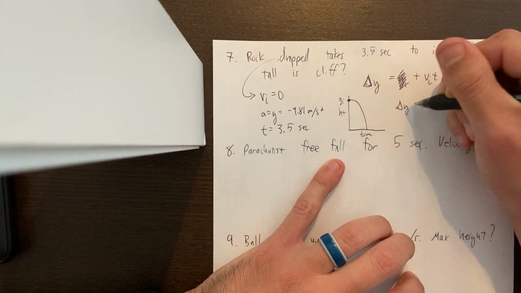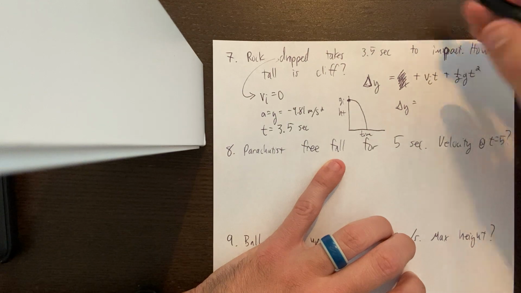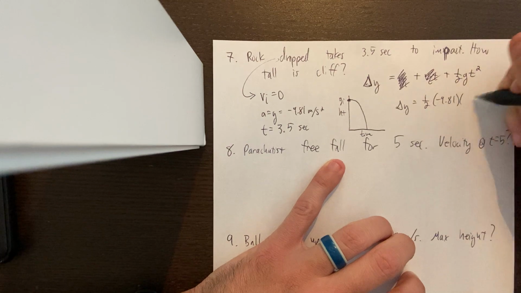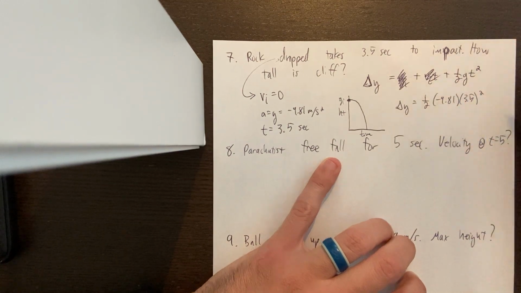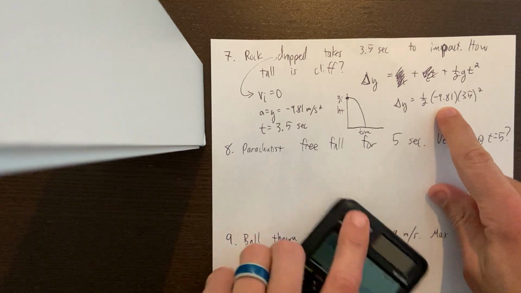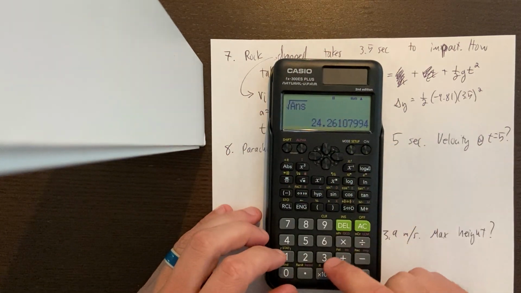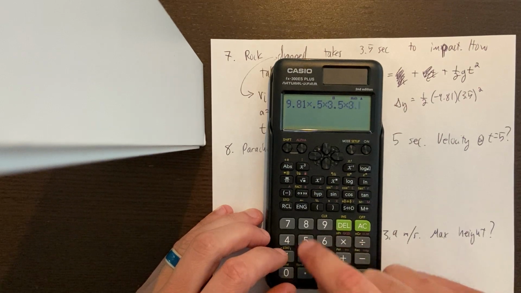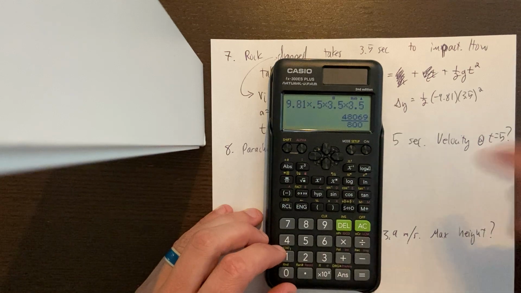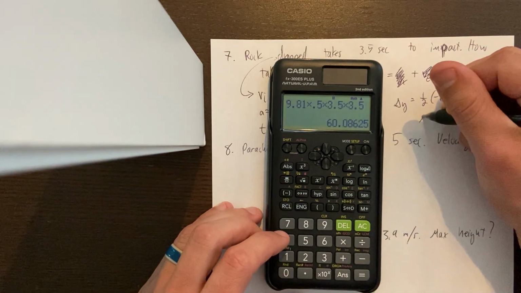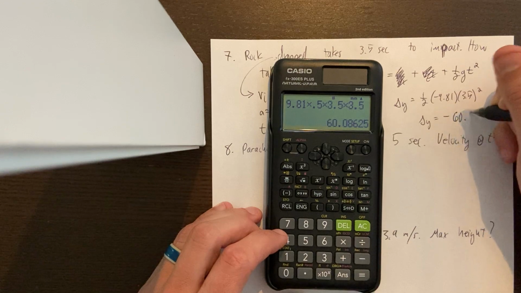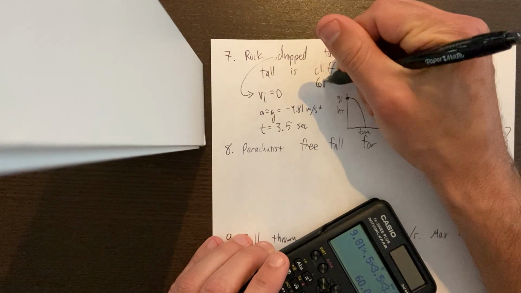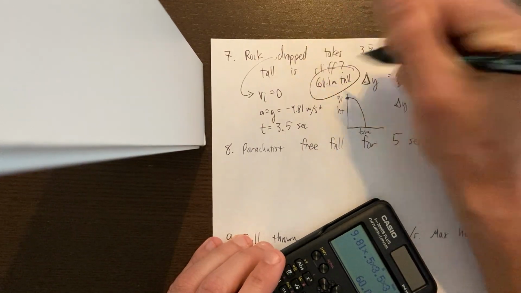So I have delta y, which I don't know, equals vit. Wait, it was dropped. Don't worry about that. 1/2 negative 9.81, and then t squared, 3.5 squared. Now make sure you see that's going to give us a negative answer, right? So 9.81 times 1/2 times 3.5 times 3.5. Negative, so delta y equals negative 60.1 meters. Meaning the cliff is 60.1 meters tall.